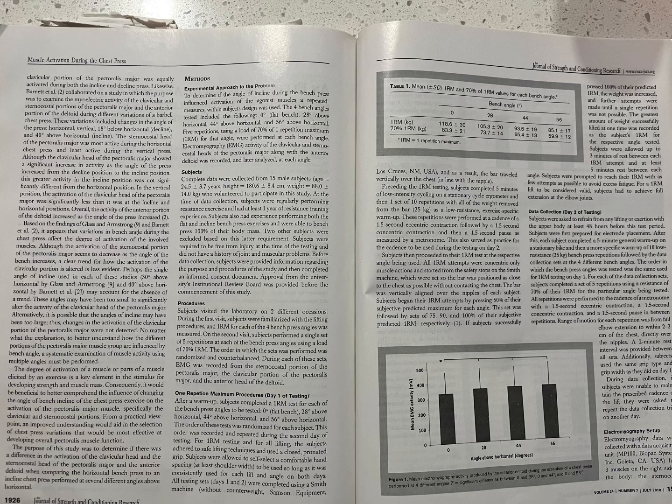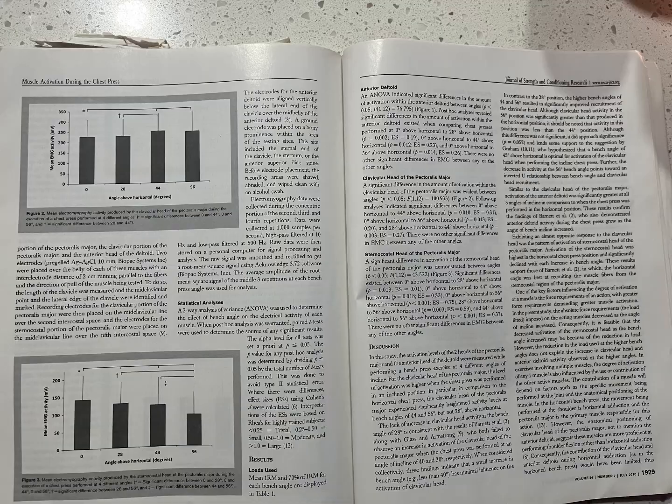Statistical analysis. A two-way analysis of variance, ANOVA, was used to determine the effects of bench angle on the electrical activity of each muscle. When post-hoc analysis was warranted, paired t-tests were used to determine the source of any significant results. The alpha level for all tests was set a priori at p less than or equal to 0.05.